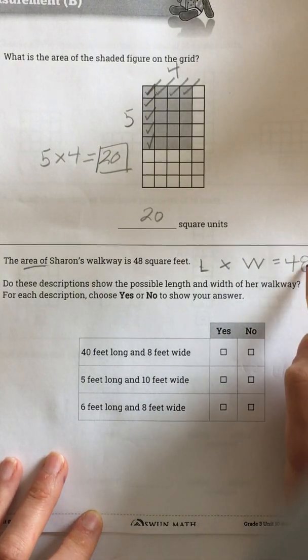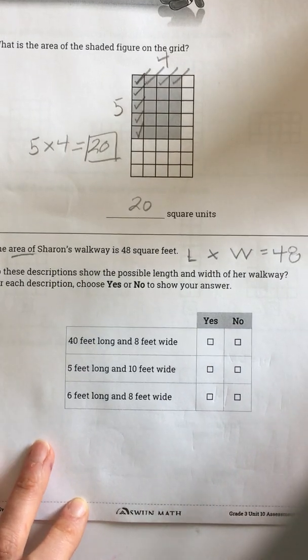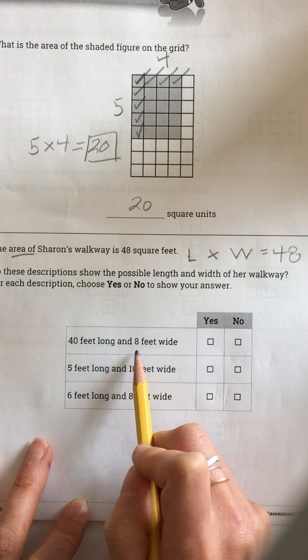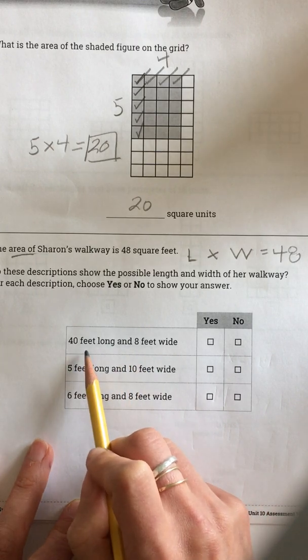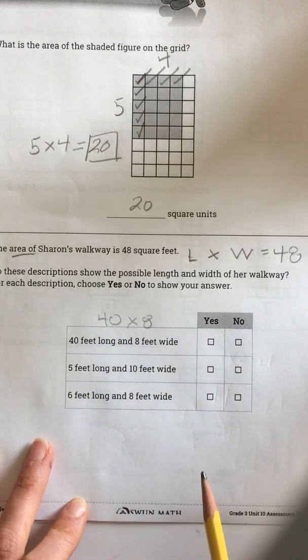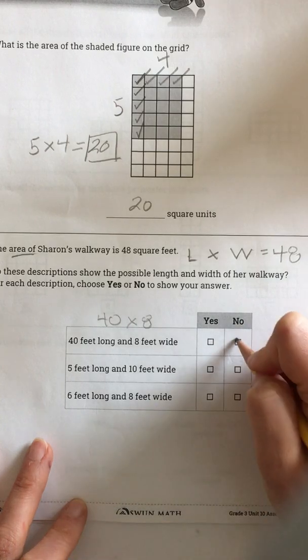So you're looking for two numbers that multiply together to get to 48. So 40 feet and 8 feet. A lot of you said yes on this on your quiz. 40 plus 8 is 48, but that's not your area, is it? You would have to do 40 times 8. Is 40 times 8 equal to 48? No.